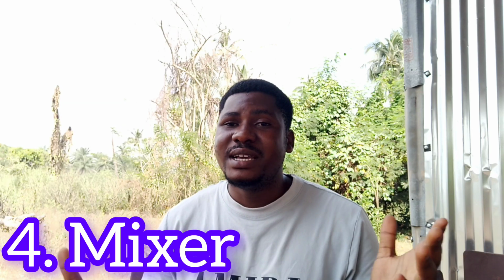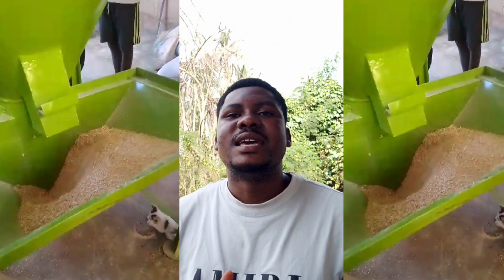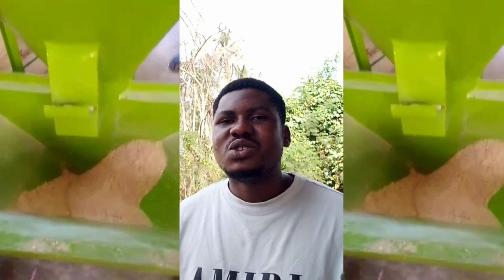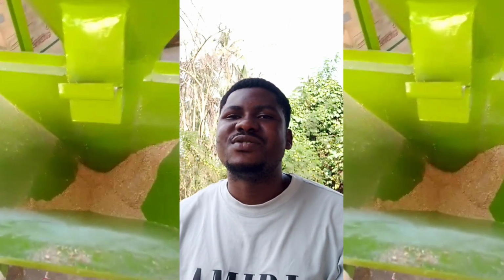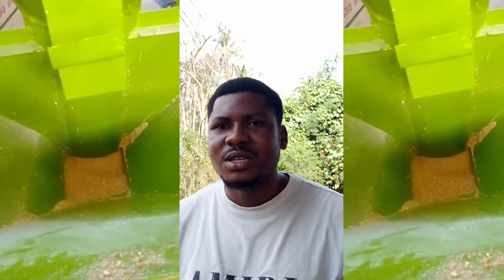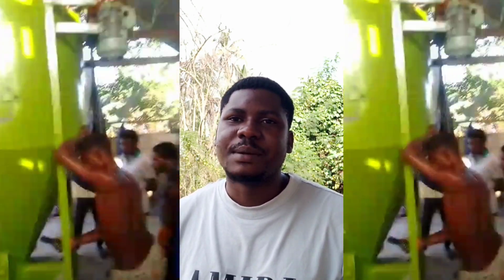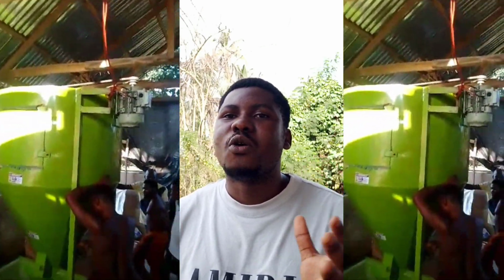While the fourth one is what we call the mixer, a bigger mixer. We have two types of mixer. We have the horizontal mixer and also the vertical mixer. You understand? There are two types. So the horizontal mixer is, like the name sounds, a mixer. What it does is mix all the materials together. This mixer is necessary for people that want to go into poultry farming, people that want to go into catfish farming as well. It's very, very important because you need this mixer to be able to mix a very large quantity of feed.